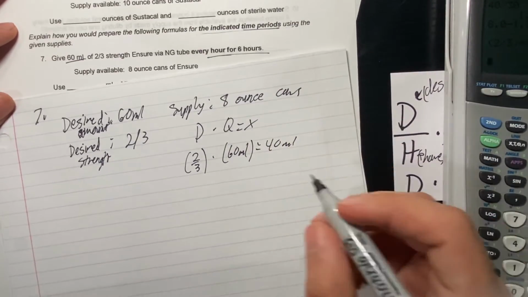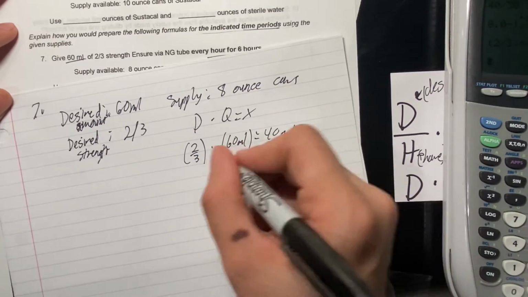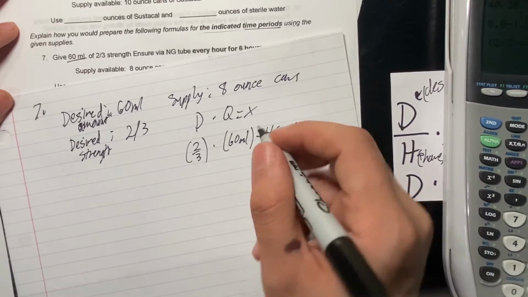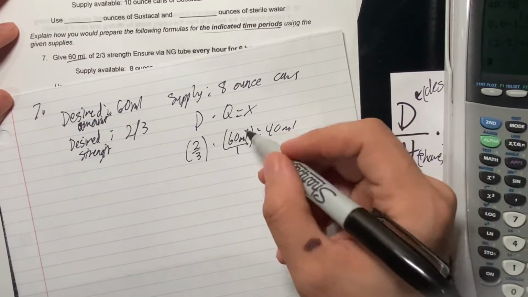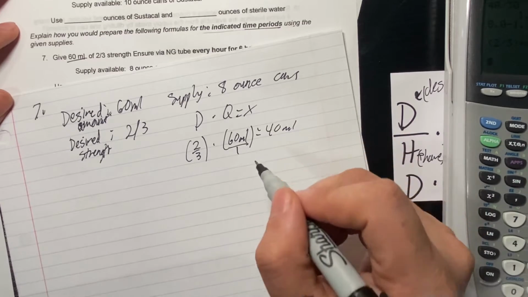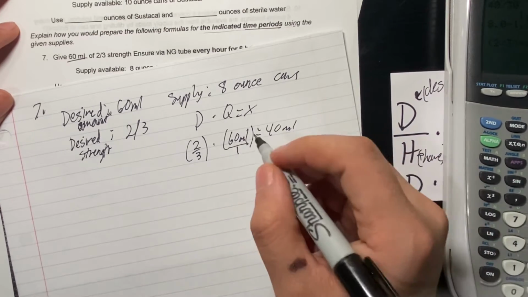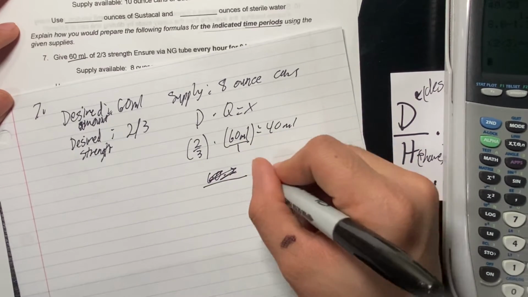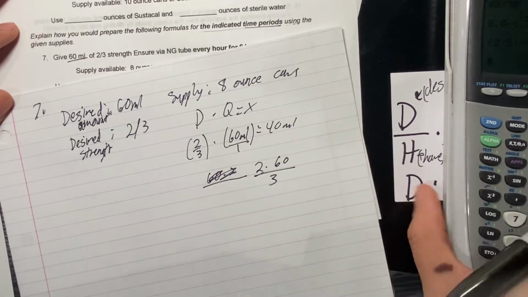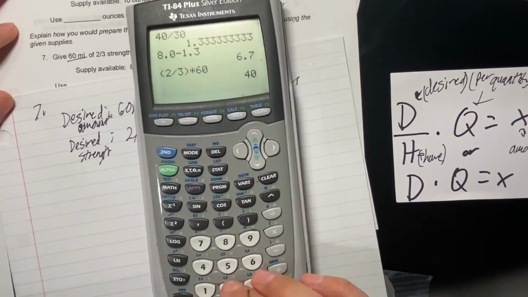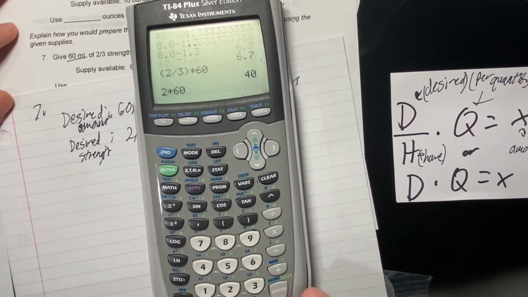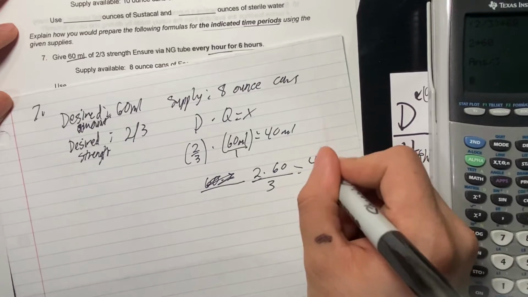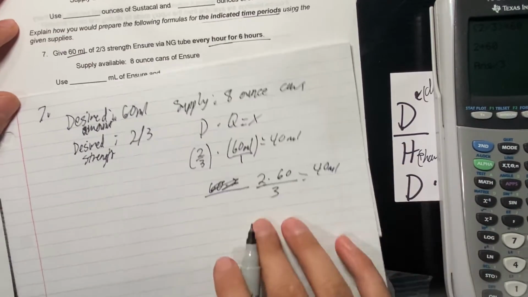You can also rewrite this, this is just multiplication. And we know with multiplication, you just multiply across. And you might say, well, I don't have a denominator here, but it's 60 over 1. So you could technically do 2 times 60 all over 3. And if you want to enter that in your calculator, it might look a little bit better. 2 times 60 divided by 3 equals 40. So we've still got the 40 mLs. Okay, great. So we're doing 40 mLs.